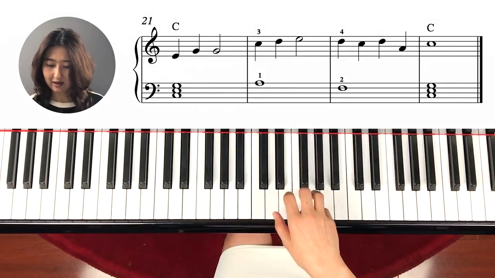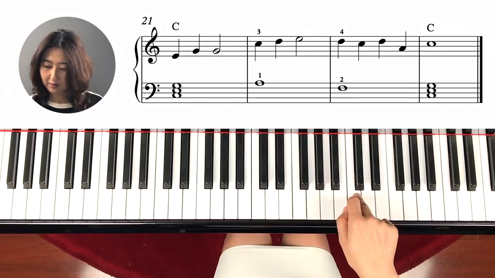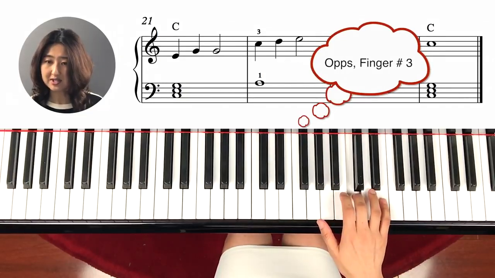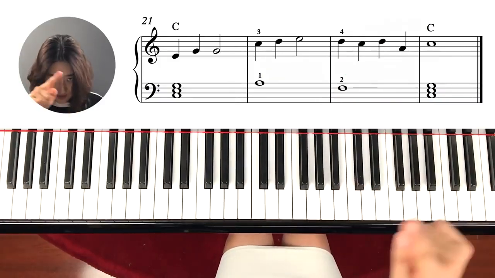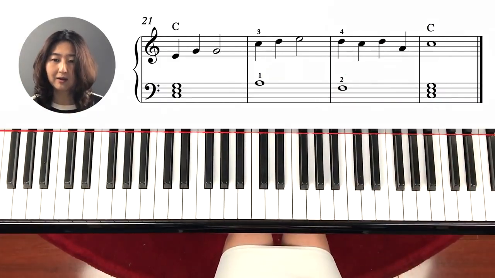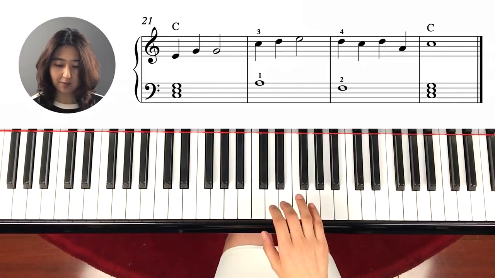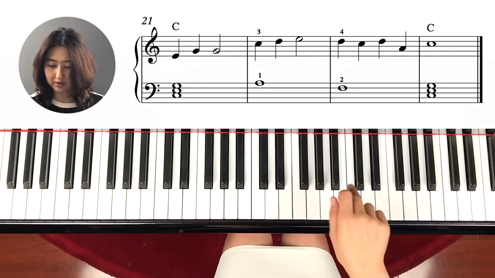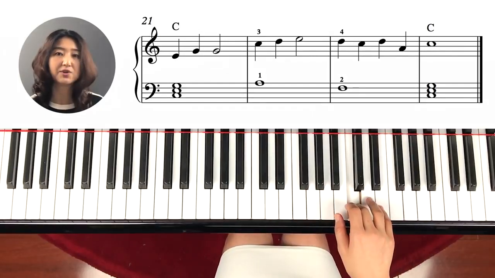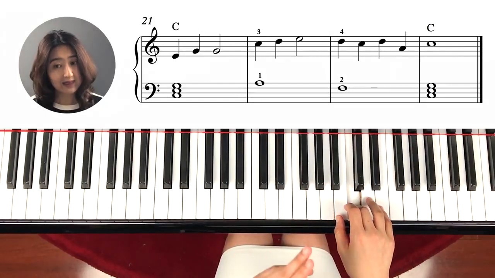After this, move on with finger number 2 and drop on the C. That's the part. Circle the part with a red pen, and you have to practice a couple of times. 1, 2, and then moving on to the C, finding the hand position as fast as possible. That's the key.